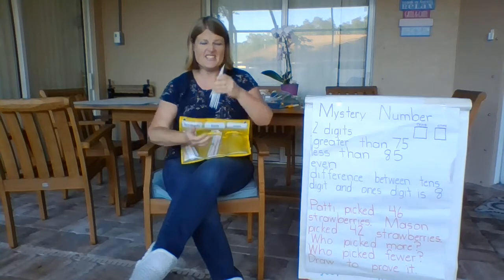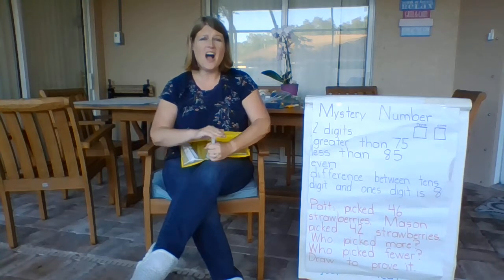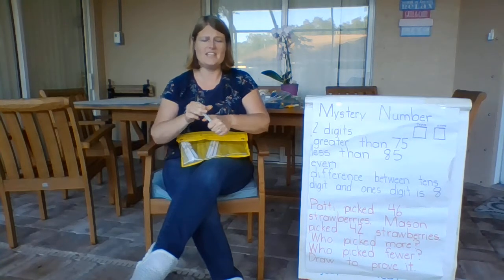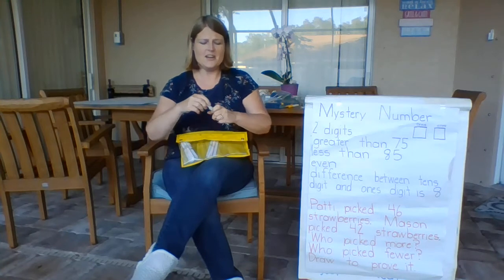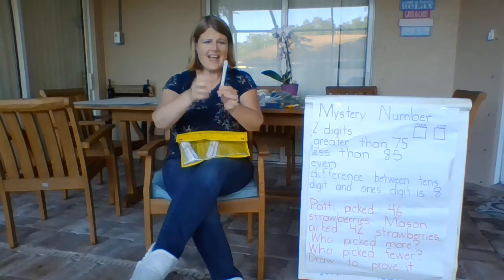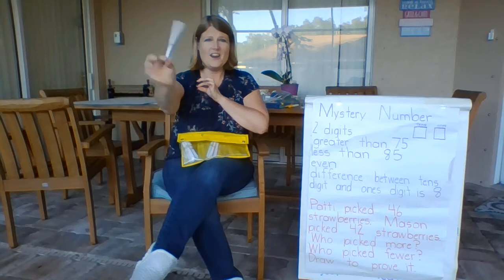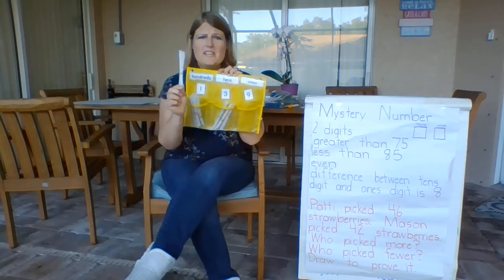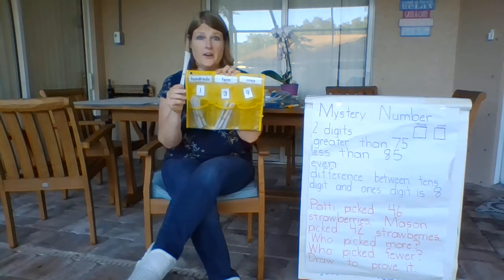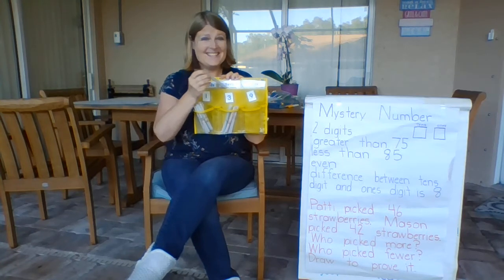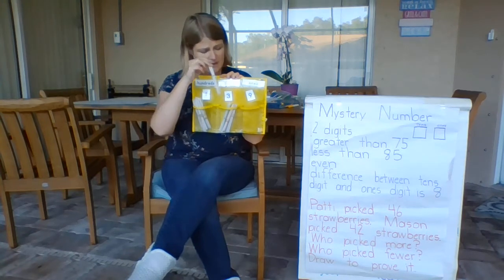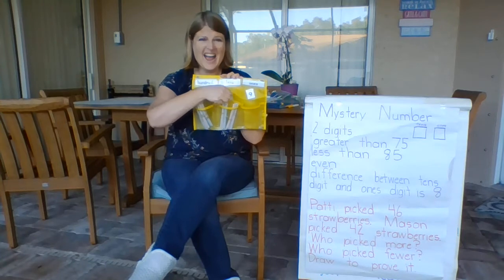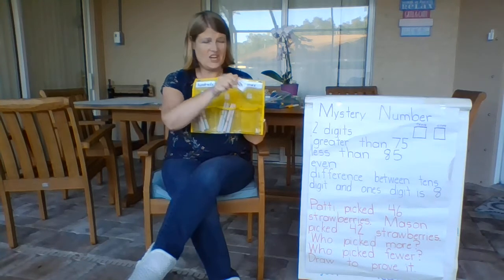I now have 10 straws, so I need to bundle them together to make a group of 10. There we are. There's our group of 10 all bundled together and made. Now, what do I do with my group of 10? You're right, I put it into my tens column. We're not dealing with ones anymore. We've got tens. So I have 2 digits I have to change today.